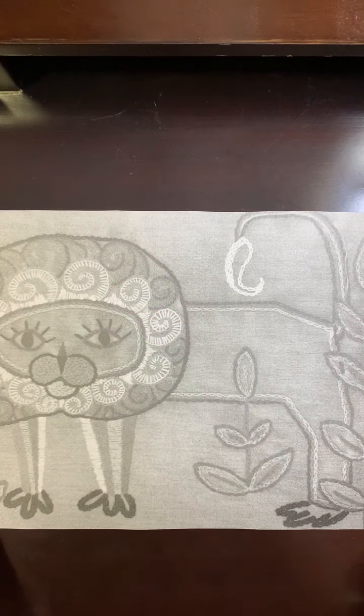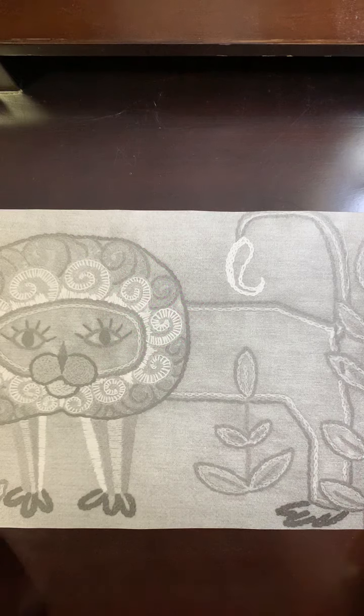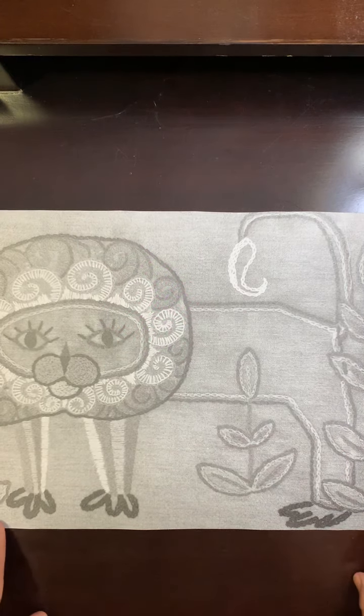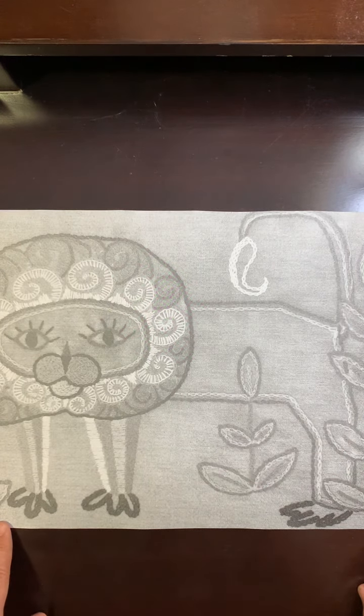This is a picture of an embroidery. An embroidery is a sewing design. You take needle and thread and you sew beautiful patterns into fabric. This is a picture of the embroidered design of Leo the lion. Today, we're going to try to draw Mr. Leo the lion.